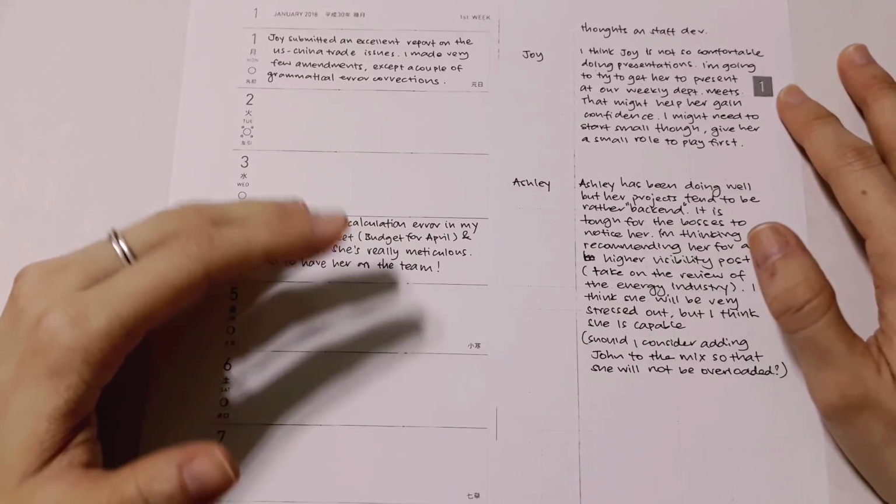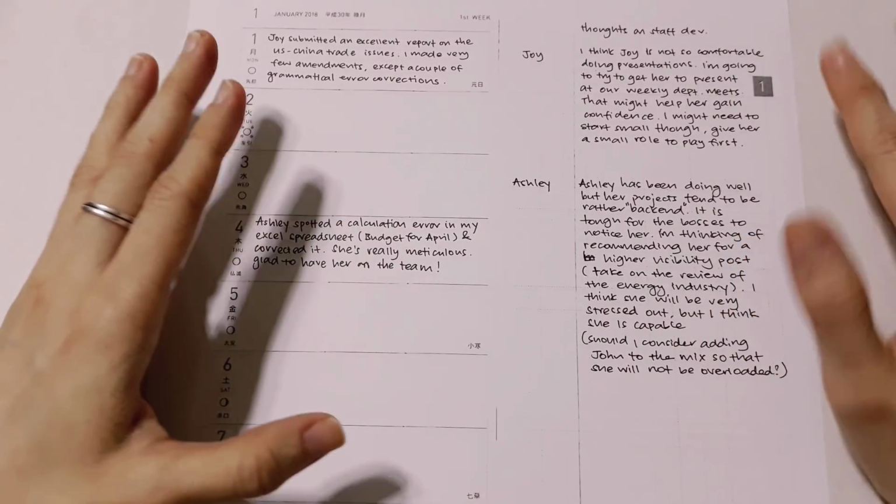I think that even if you don't have the weeks, you can definitely implement these ideas in a planner of your choice.